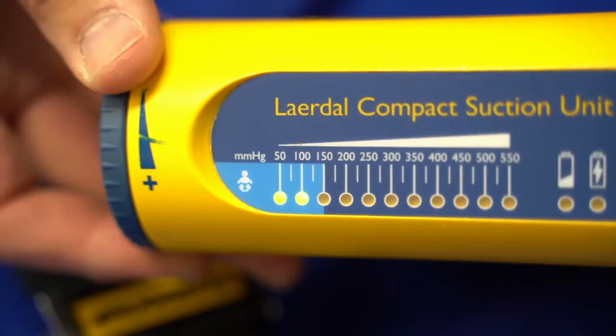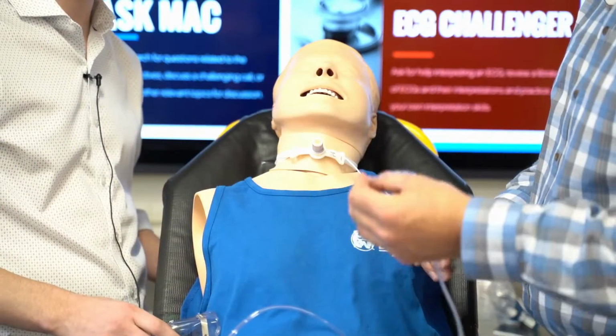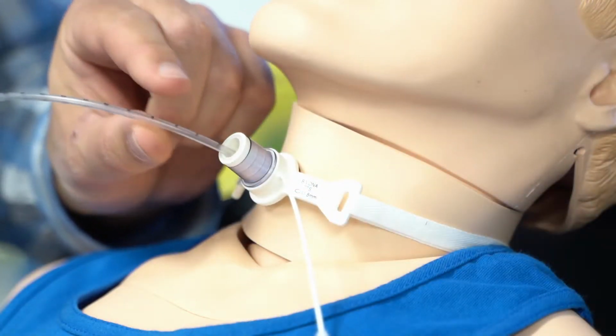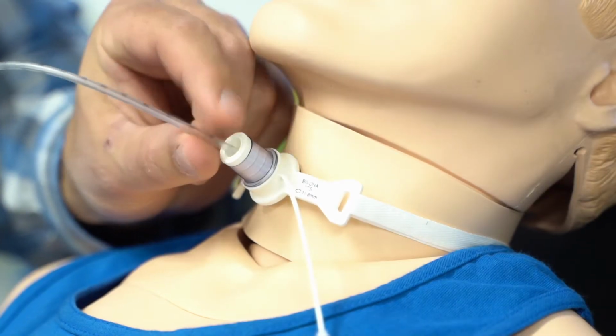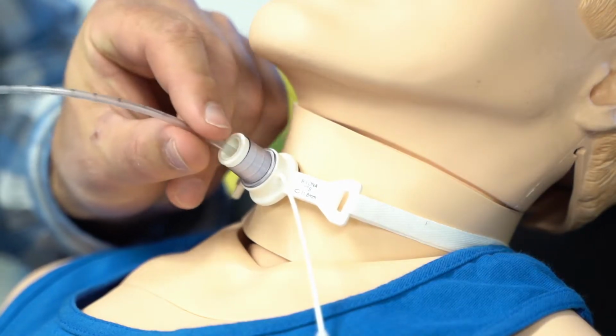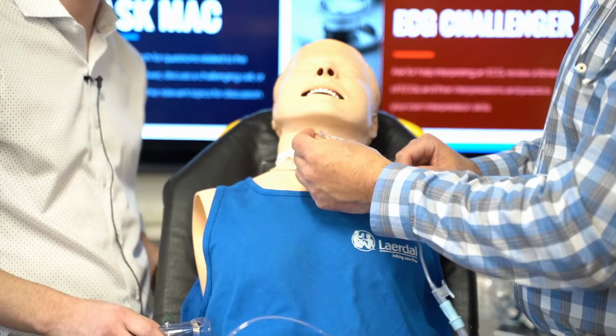He's going to use his predefined suction settings. We're going to start at 100 for this patient, and then he's going to insert it. As he's inserting it, the patient may cough or he may feel resistance. He's going to back up 1 centimeter after that's done, and then he's going to suction all the way out. He has a number of attempts to try to clear this airway.